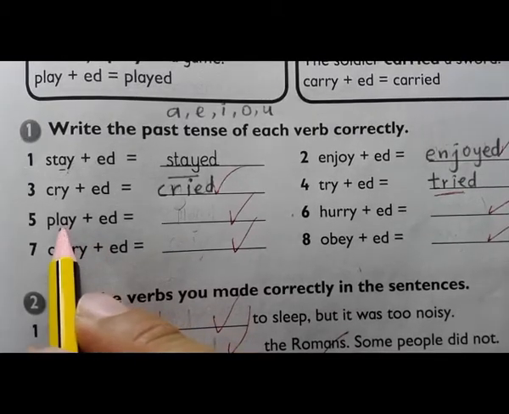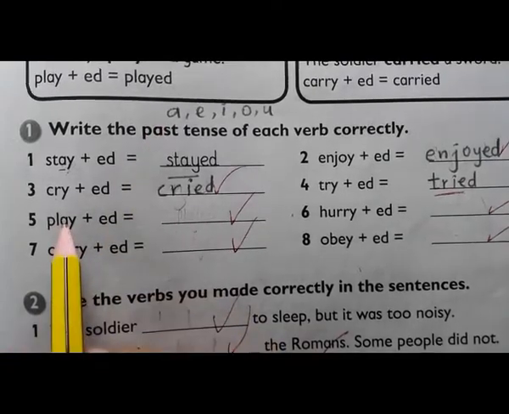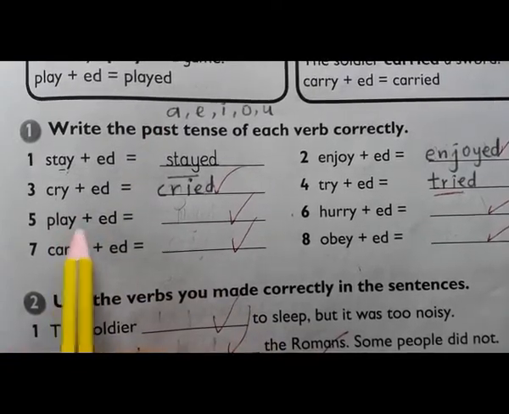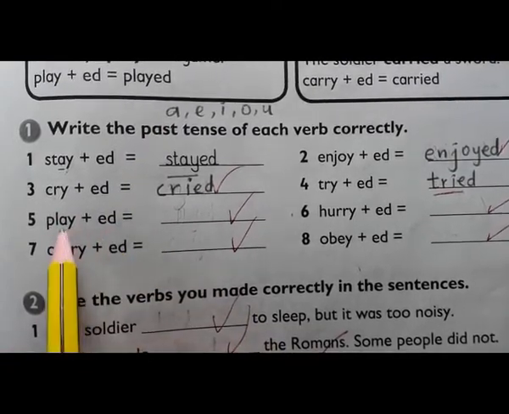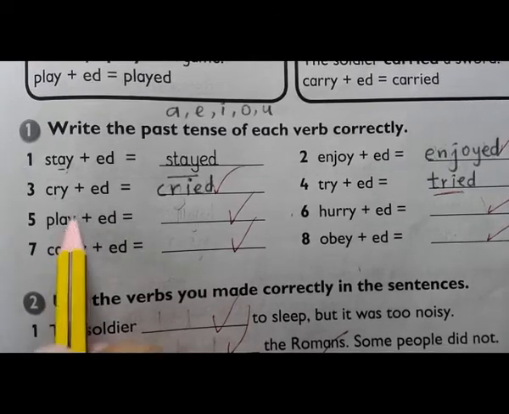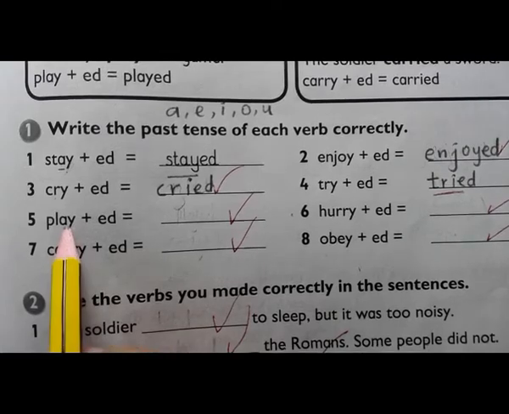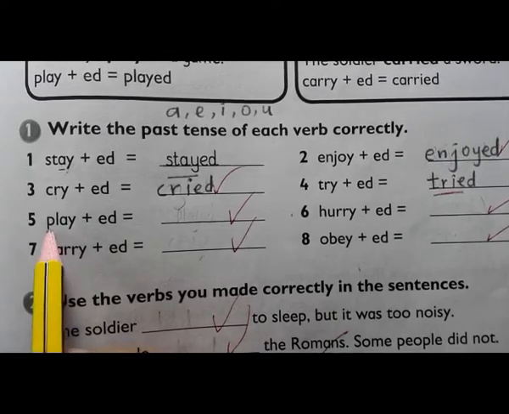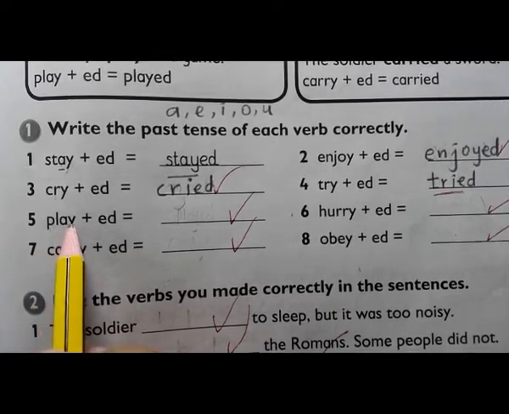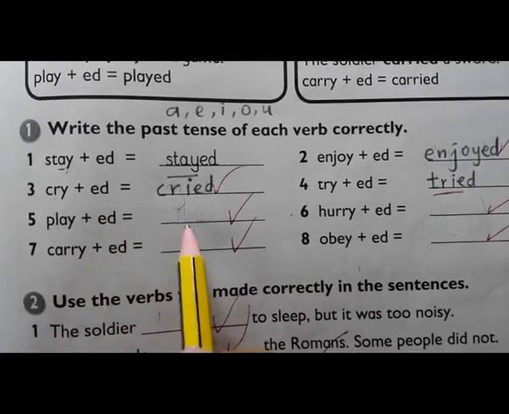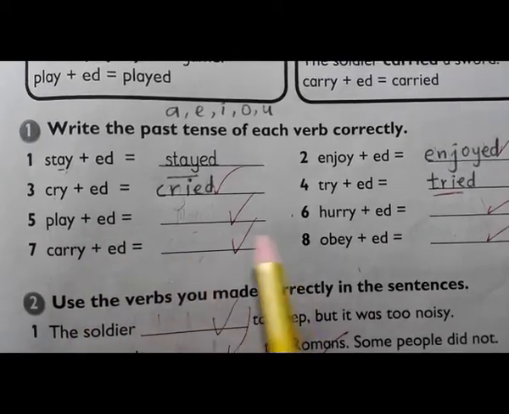Look at number 5, play plus ed. Before y there is vowel a, so we will just add ed. We will not replace y with i. We will keep it as it is. So we will write P-L-A-Y-E-D to make past tense.